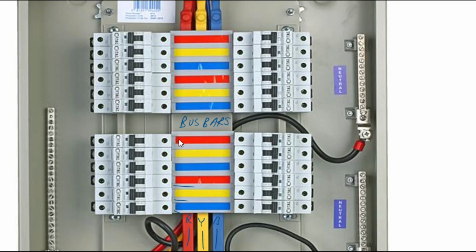Each of these bus bars is connected through these breakers. We call these MCBs, miniature circuit breakers.